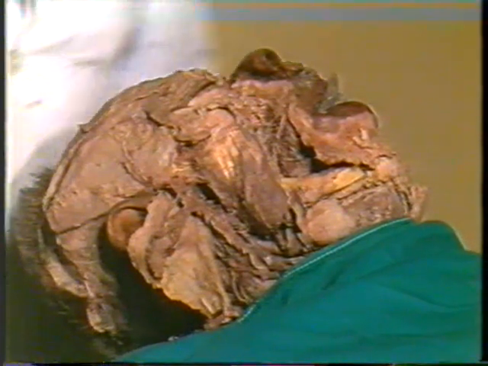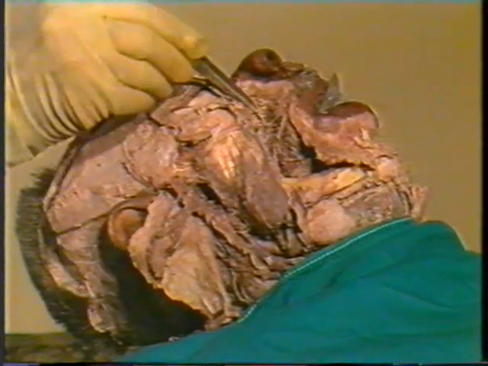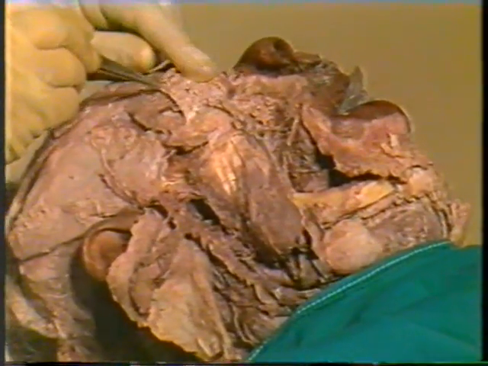This is the infraorbital nerve emerging from the infraorbital foramen. It divides into labial, nasal, and palpebral branches. The nerve is the termination of the maxillary nerve and is accompanied by the infraorbital artery, which is a branch of the maxillary artery.